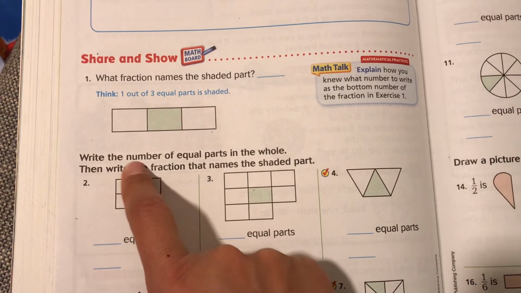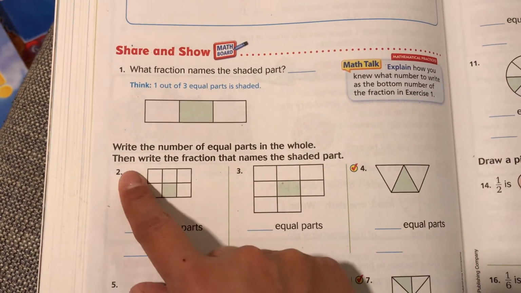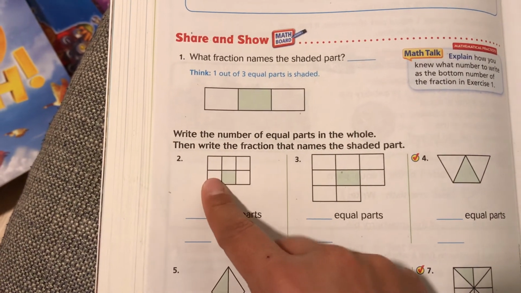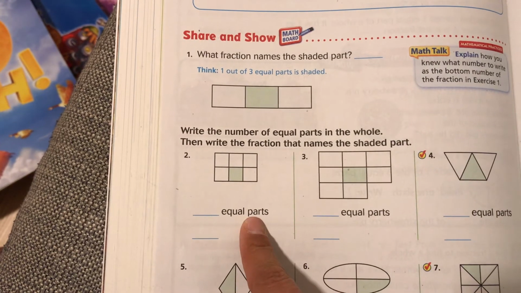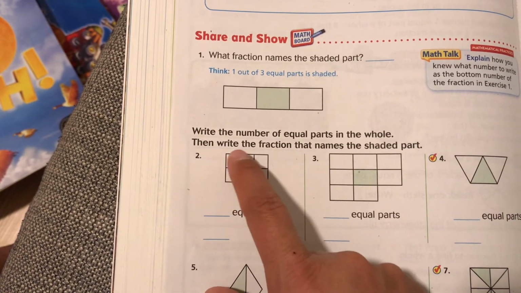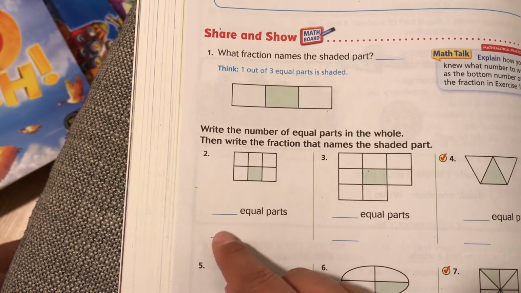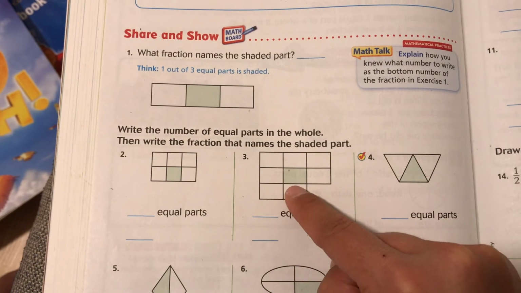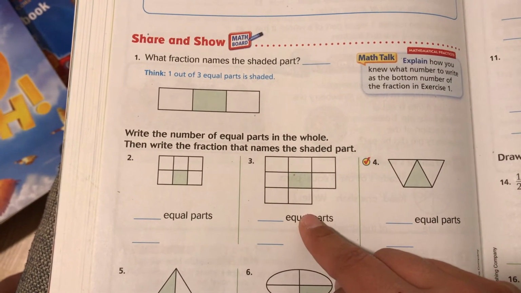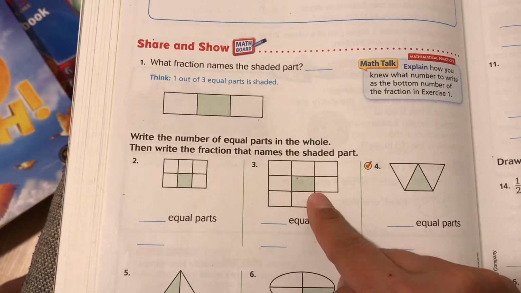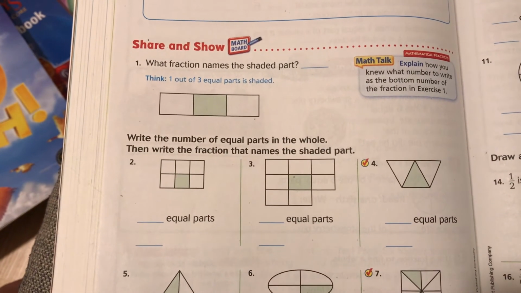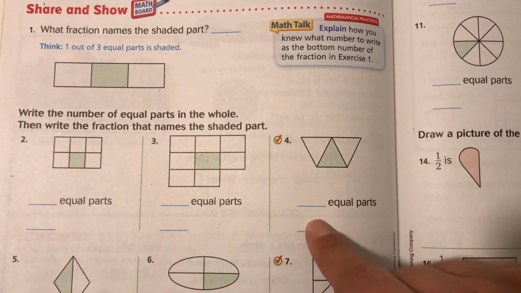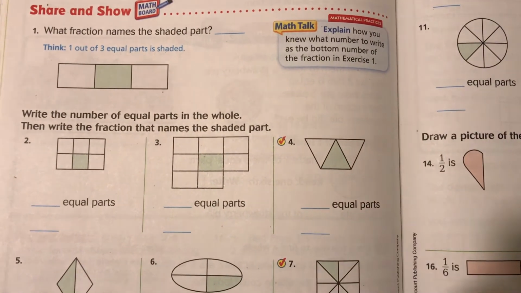Now it says, write the number of equal parts in the whole. Then write the fraction that names the shaded parts. All right, I've got 1, 2, 3, 4, 5, 6 equal parts. So 6 equal parts, and I've got 1 out of 6, so I'm going to write 1 over 6, 1/6. This one, I've got how many equal parts? 1, 2, 3, 4, 5, 6, 7, 8. I've got 8 equal parts here, and I've shaded 1 out of all 8, so I would write 1 over 8. This one, I've got 3 equal parts, and one of them is shaded, so I would write 1 over 3.